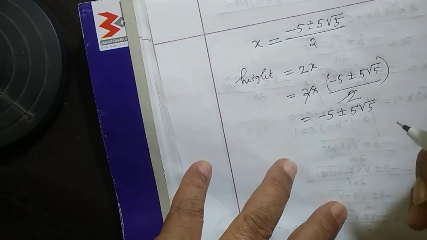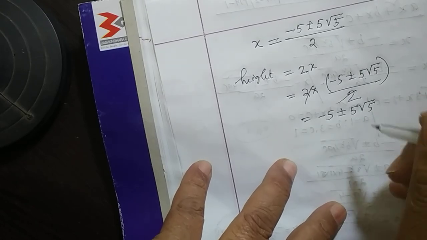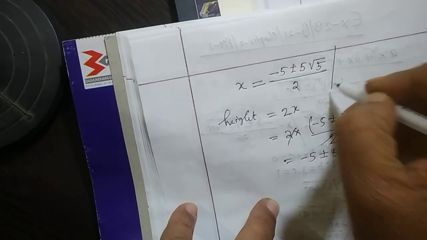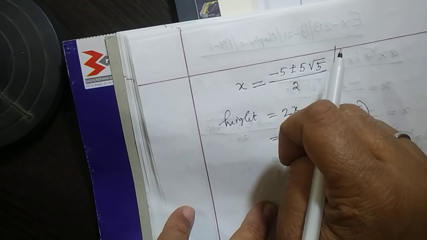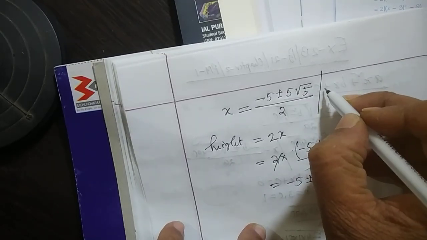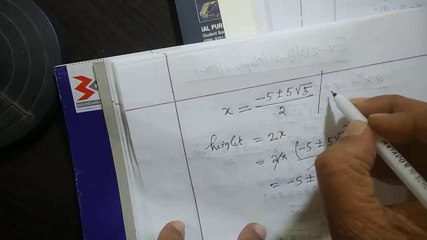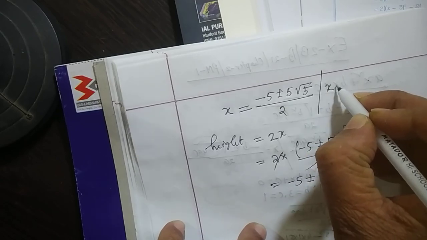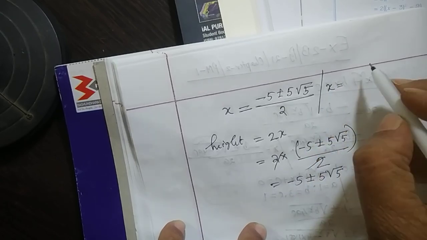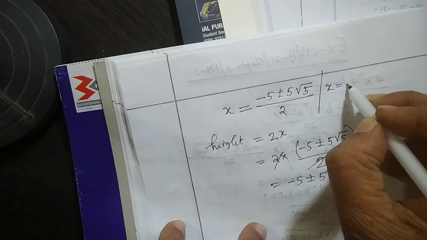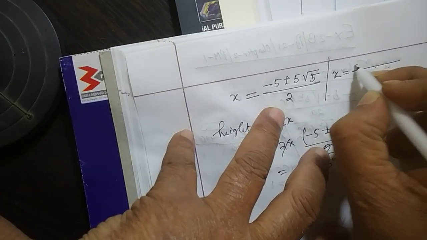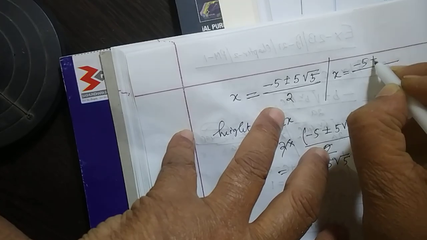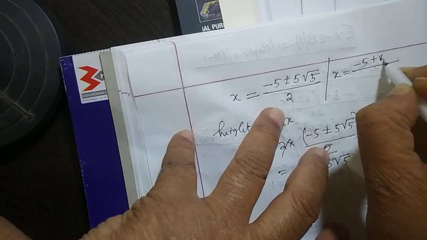But here, look, there is a problem. The problem is that x is equal to plus and minus, but we cannot take the minus term. So we have to take only the plus sign.